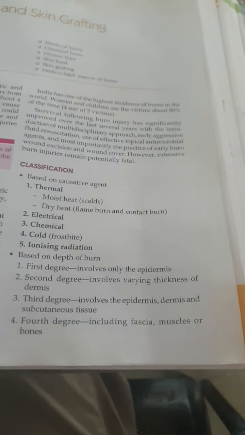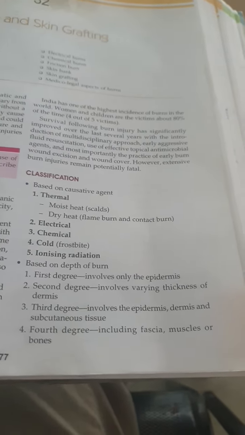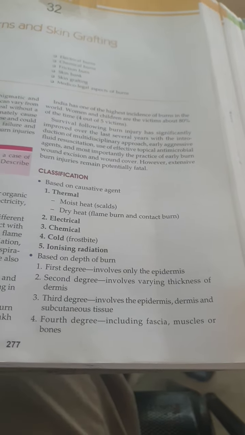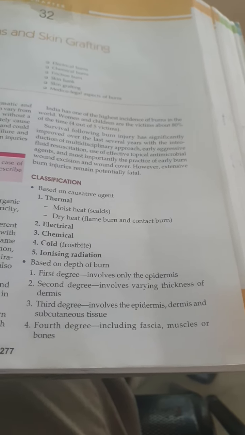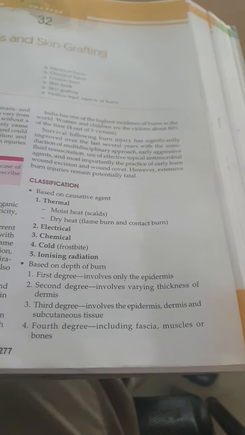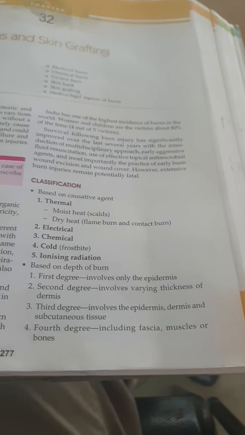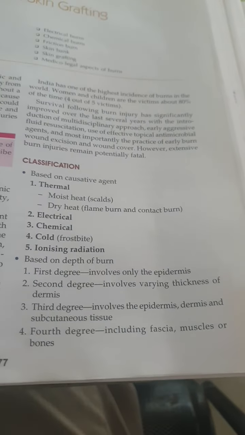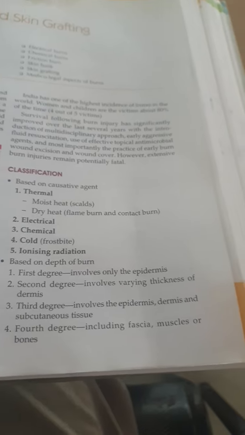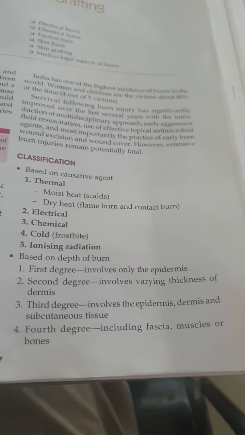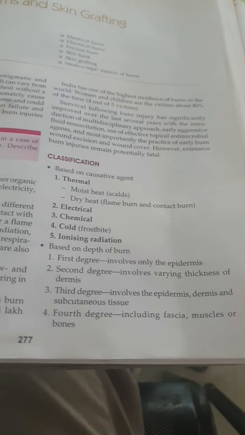And based on the depth of burn we have four categories, that is first degree, second degree, third degree and fourth degree, which is also very important. First degree involves only the epidermis, second degree involves the dermis, third degree involves all three, epidermis, dermis and subcutaneous tissue, and the fourth degree includes deeper parts, like fascia, muscles or bones. So fourth degree is very dangerous.